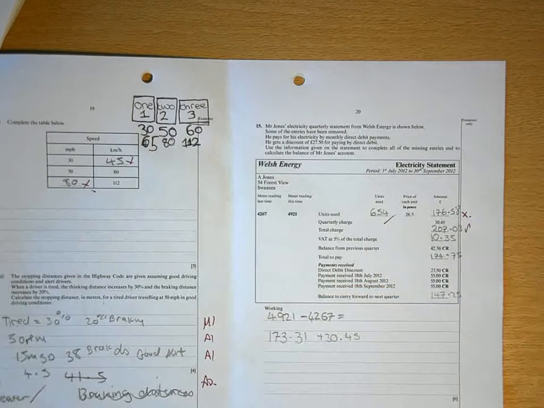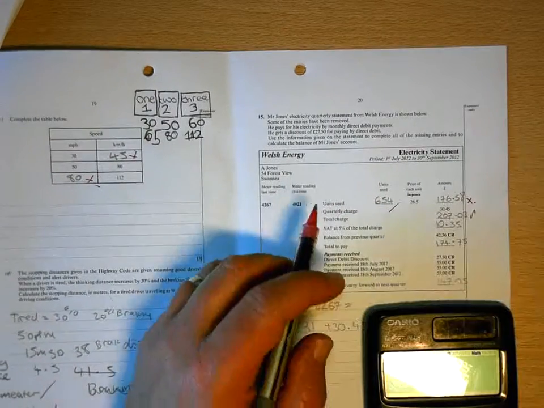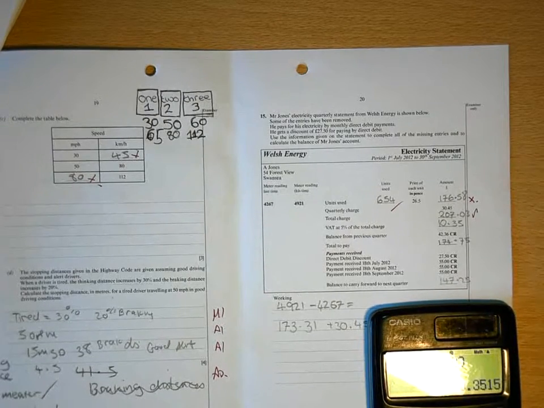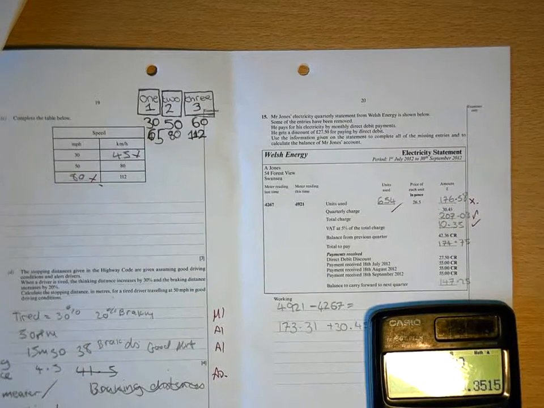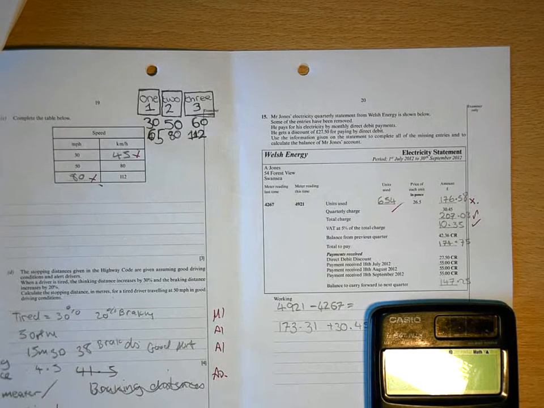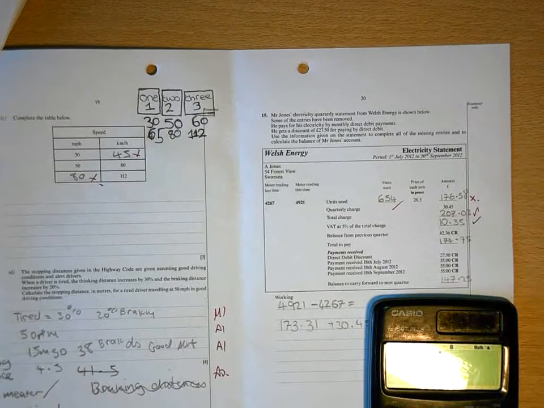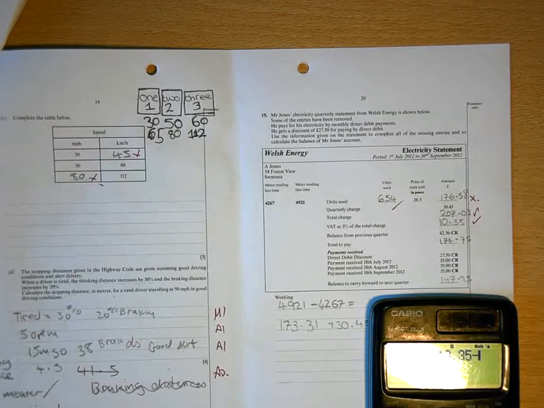£10.35 is, let's just see if that is 5%. Yeah, that is correct. So you should be adding on 207.3 plus £10.35 less 42.36, 175.02.